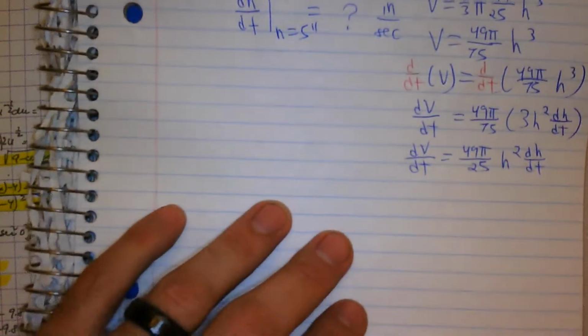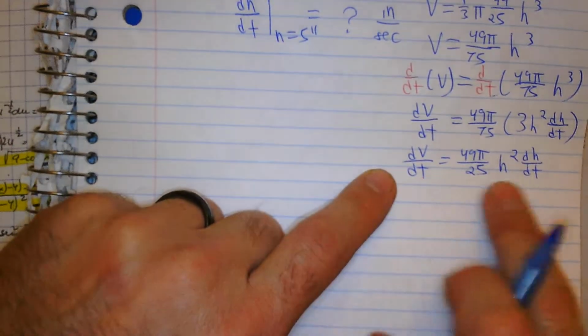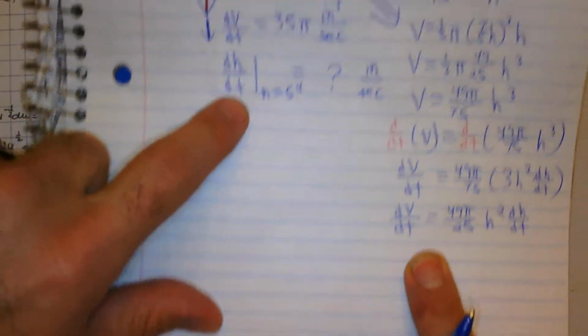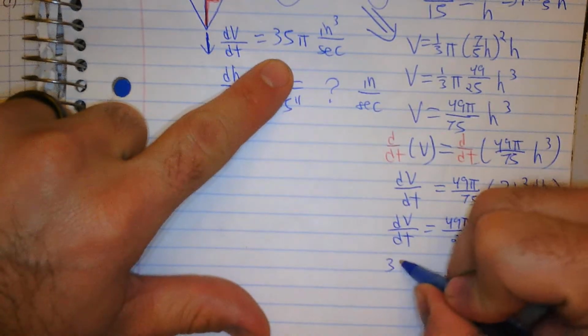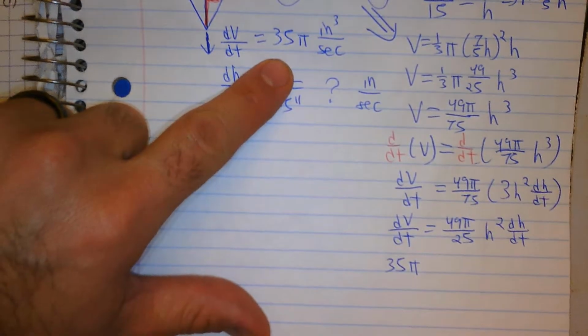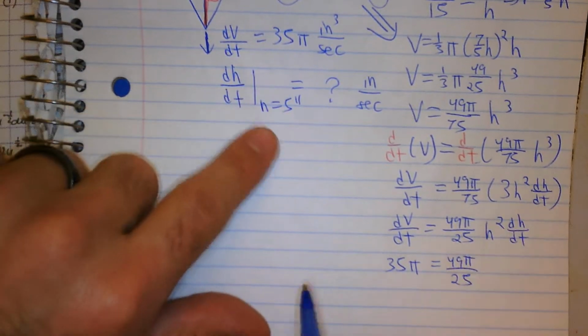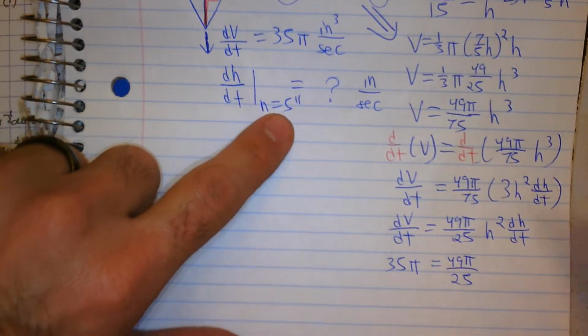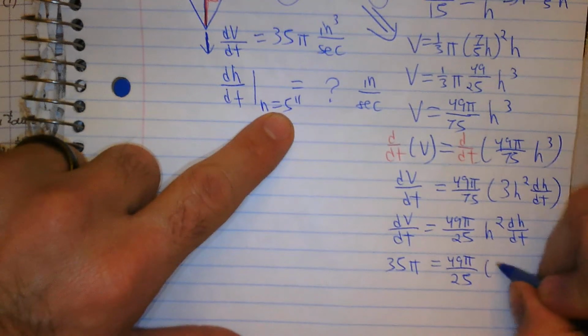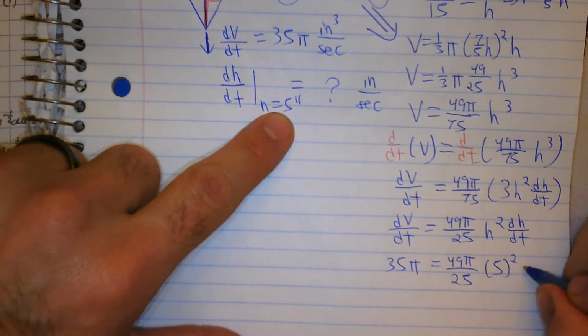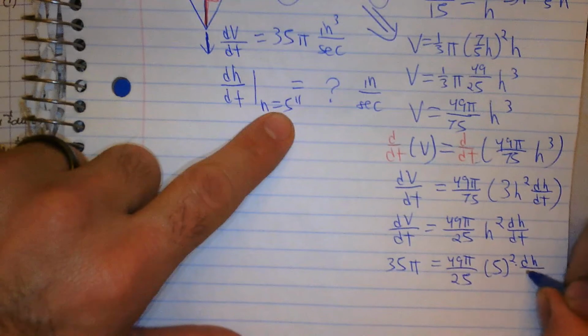What do we ask to solve for? dh/dt. Do we know the rest of the information? We absolutely do. dV/dt, we're told, is 35 pi. We're told that h, when we're going to find out this rate of change, is 5 inches. Okay, so this is 5 squared, or 25, dh/dt.